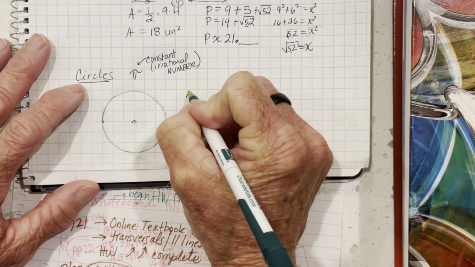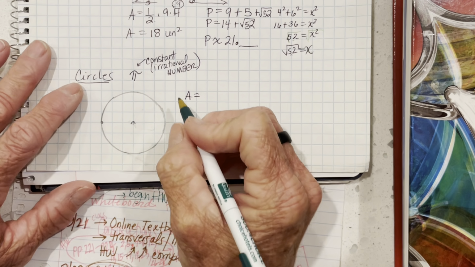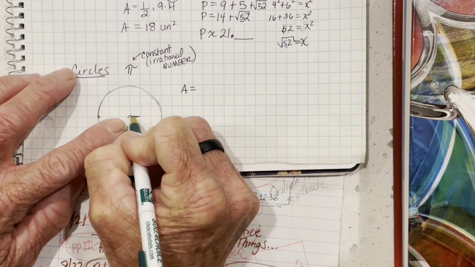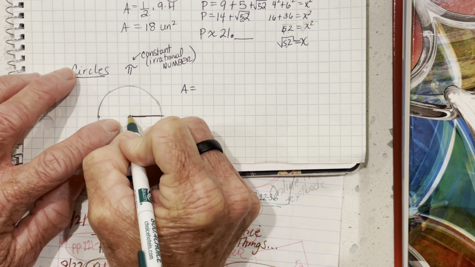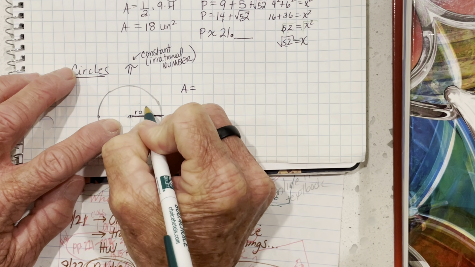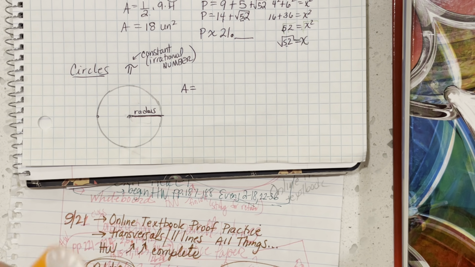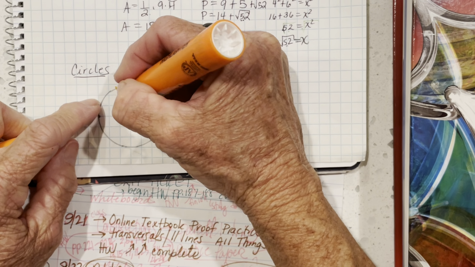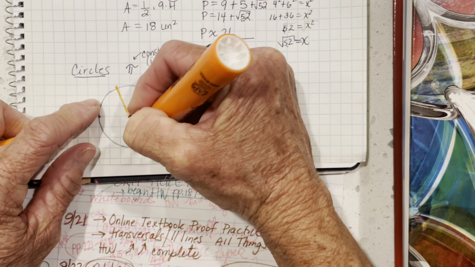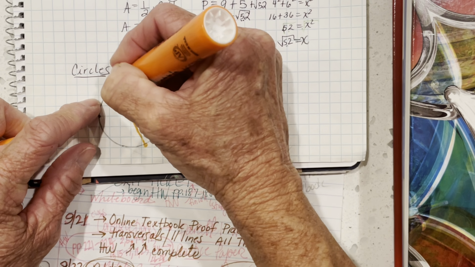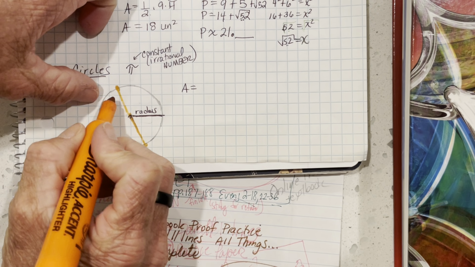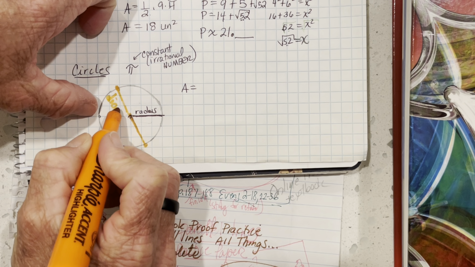But our two formulas involve the radius of the circle. And the radius of the circle goes from the center of the circle out. That's the radius. And the diameter of the circle connects a point on the circle with one exactly across from it. So this orange segment is the diameter.